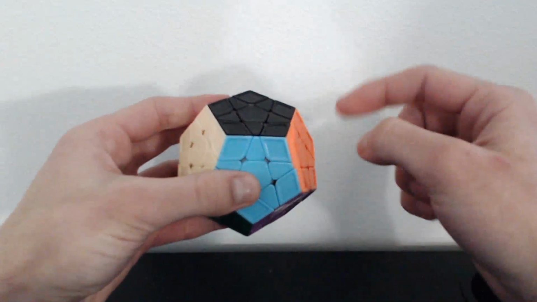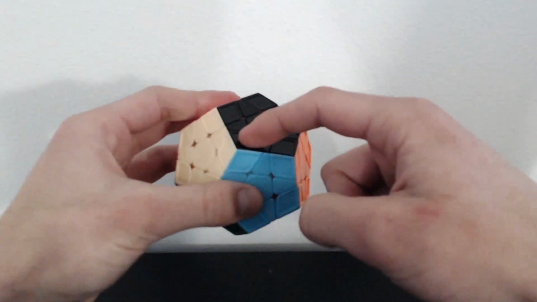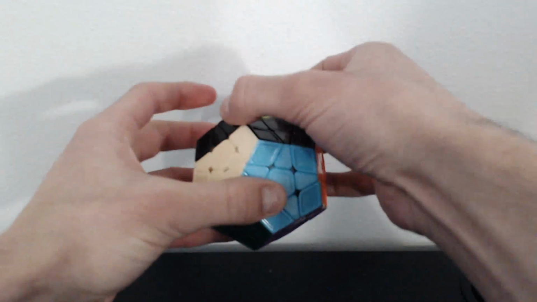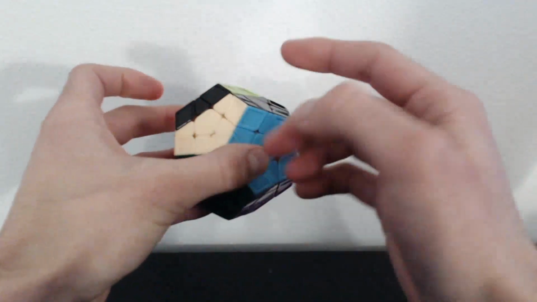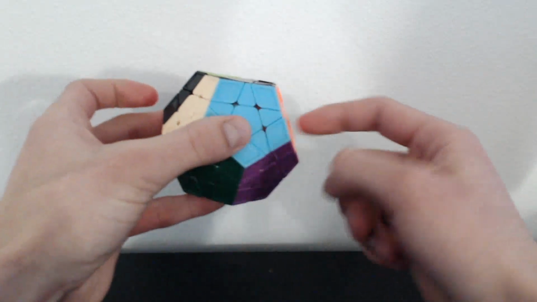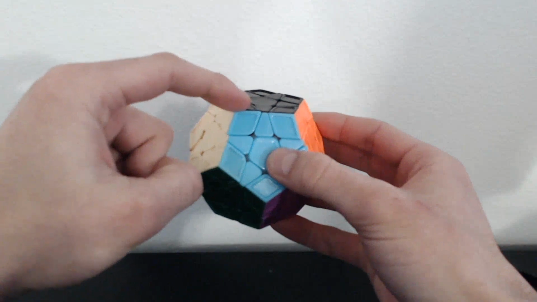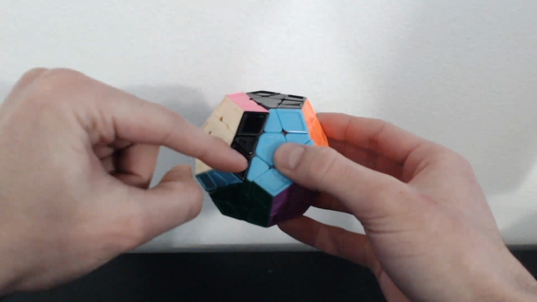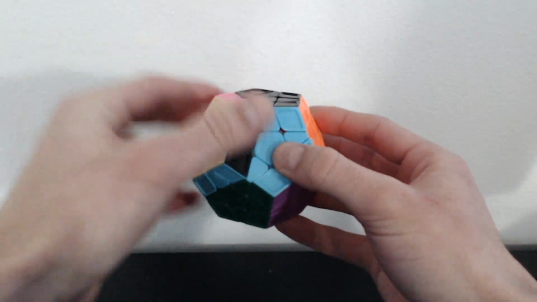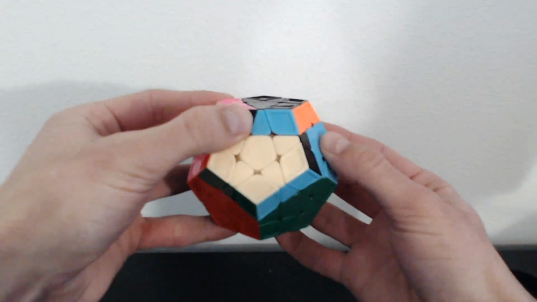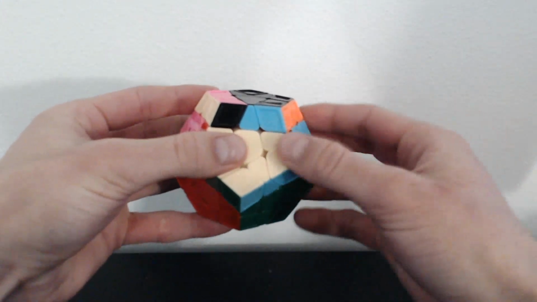If the piece is on the top face, one of these 3, what I'll do is move it off of the top and then deal with it as if it was one of these. So if I want to solve this, what I can do is bring it down, and conveniently it's already in the right spot, so I'll just move it over with a D wide and then it's ready to go.